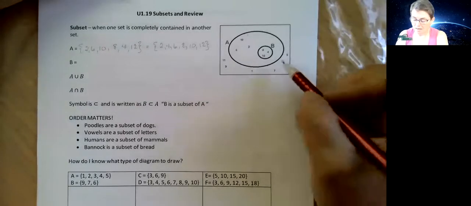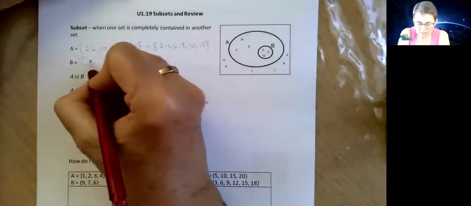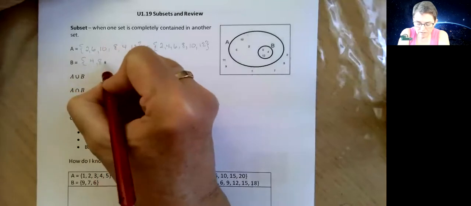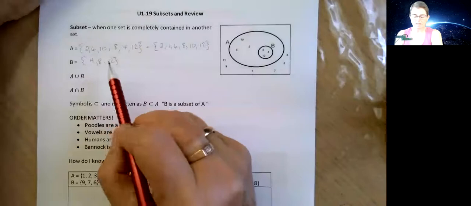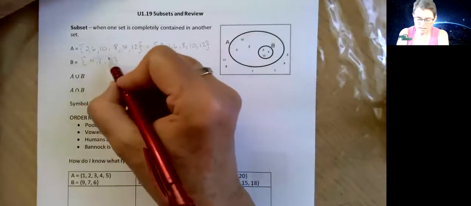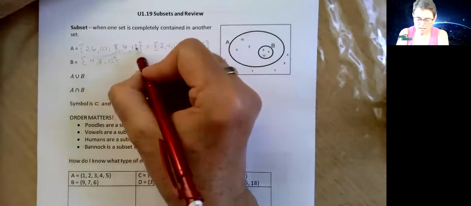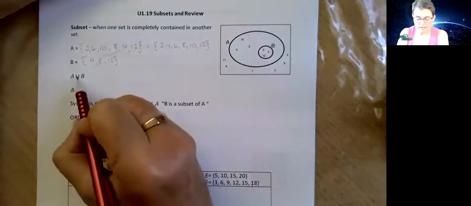All right, set B is 4, 8, 12. So you can see it is completely part of set A. Now, A union B.